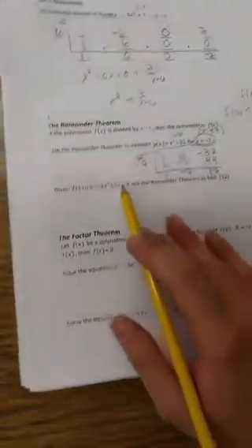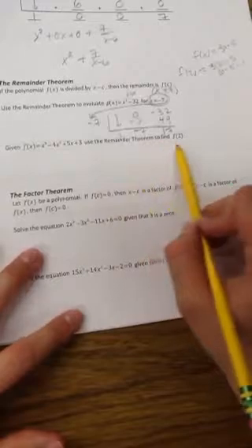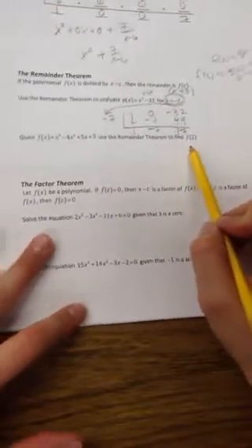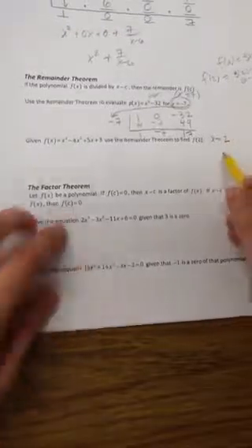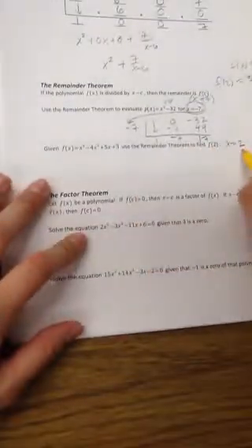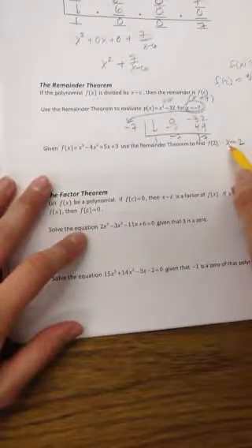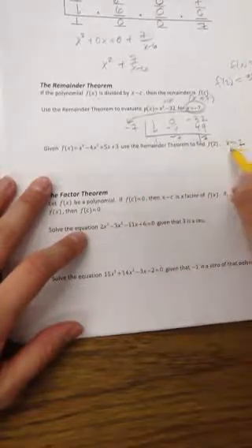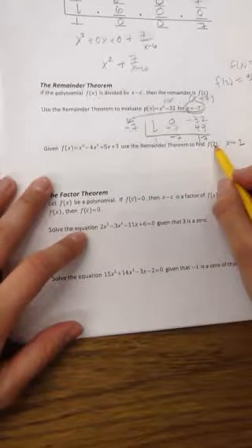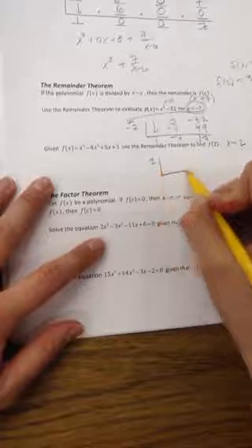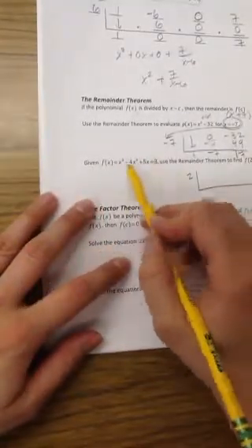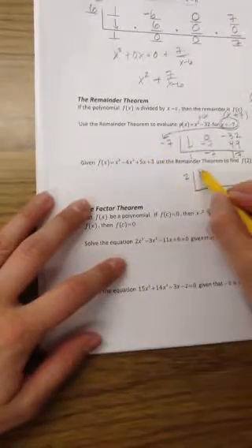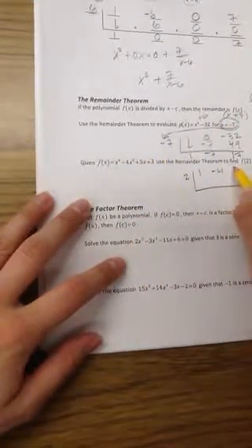Okay? So, again, if I have it written this way, this is the same thing as saying x equals 2. So, I'm going to keep the sign the same. If it's x plus or minus a number, you change the sign to the outside. If it's x equals a number or f of a number, then you keep it the same. So 2 stays here. This is x cubed, x squared, x, 1, none. So I haven't missed any powers. I don't need any zeros, and it's already in descending order. So 1, negative 4, 5, and 3.